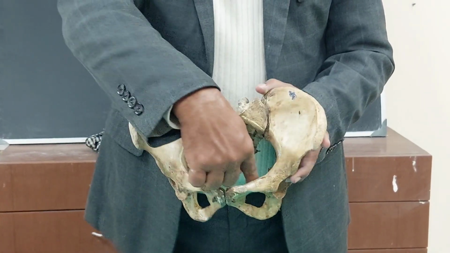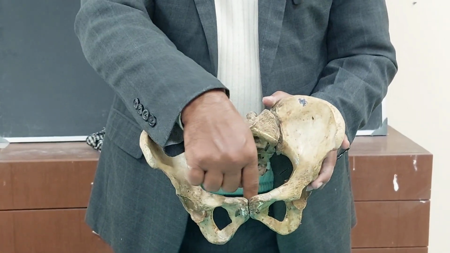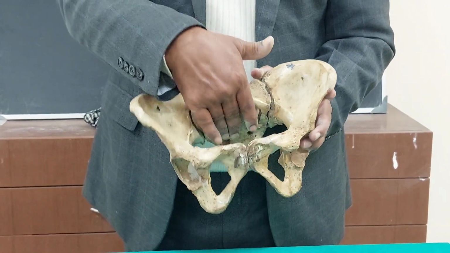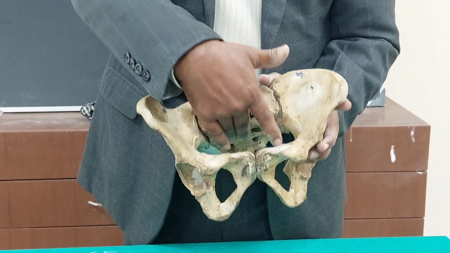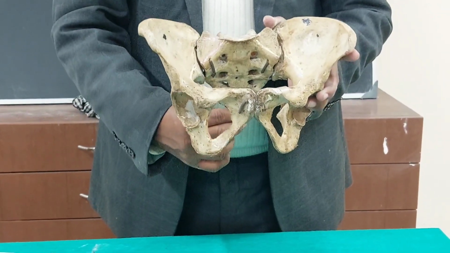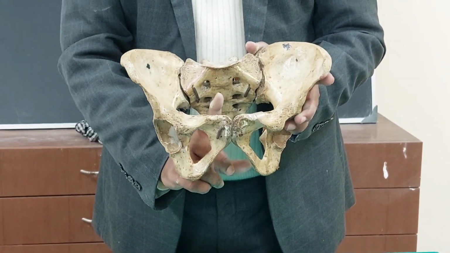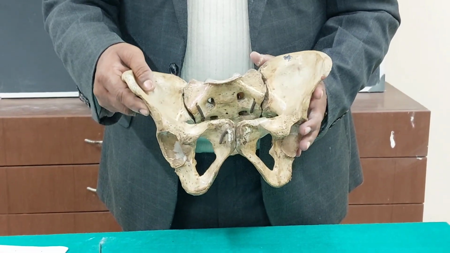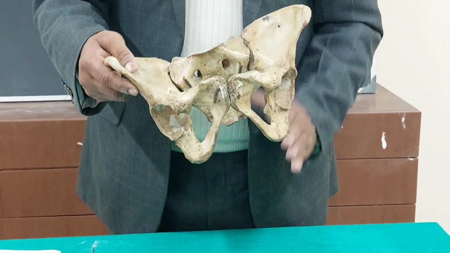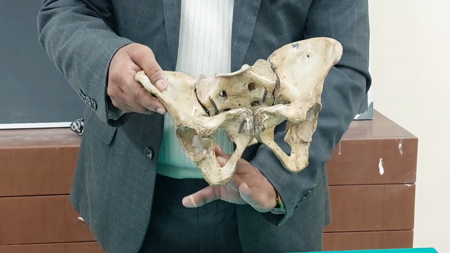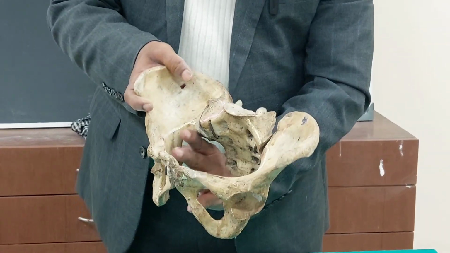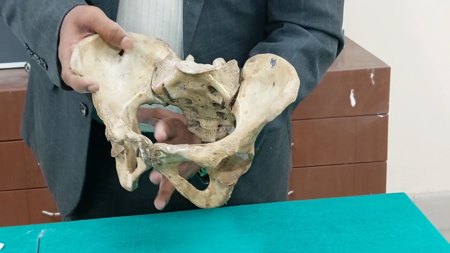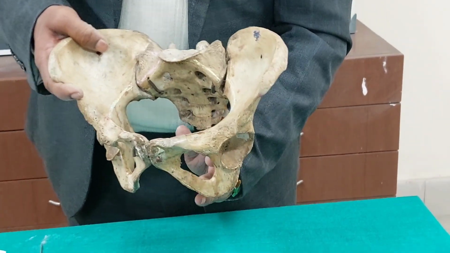Anteriorly by the symphysis pubis, the posterior surface of the symphysis pubis and body of the pubis, and posteriorly by the pelvic surface of the sacrum and coccyx. And on each side, the pelvic surface of the ilium and ischium. This is the ilium, and this is the ischium. So on each side, the ilium and ischium.